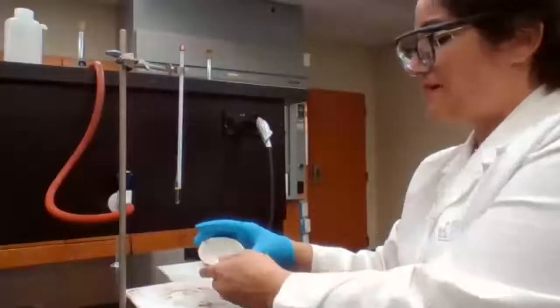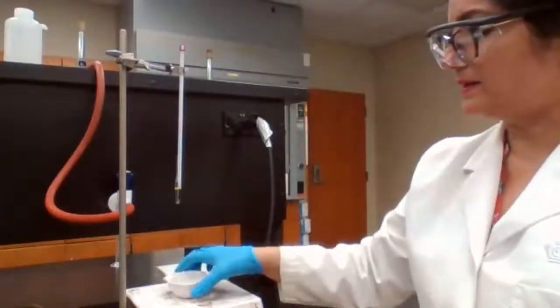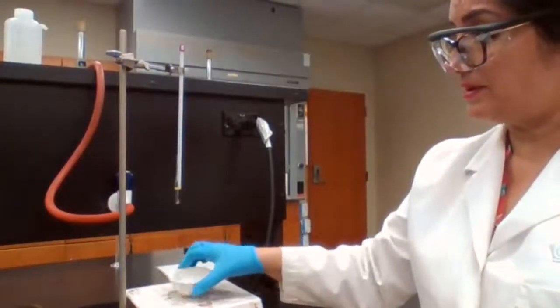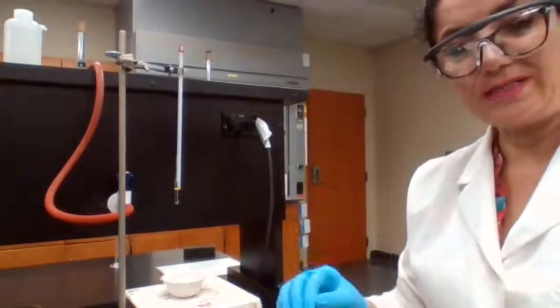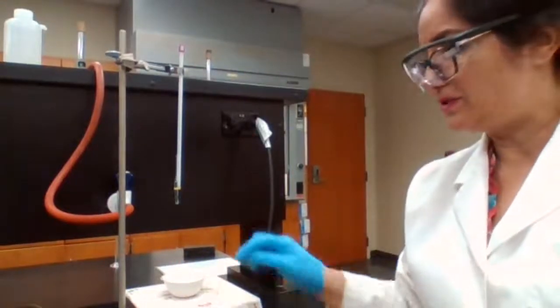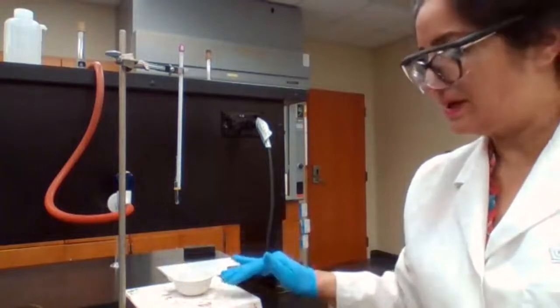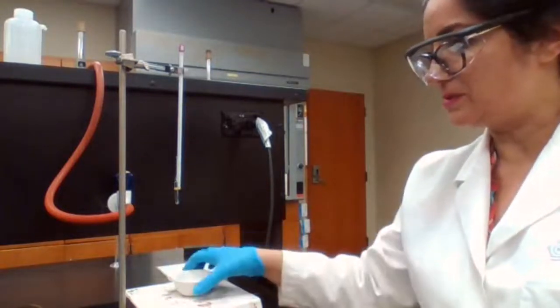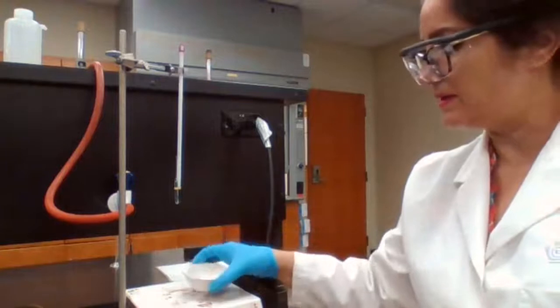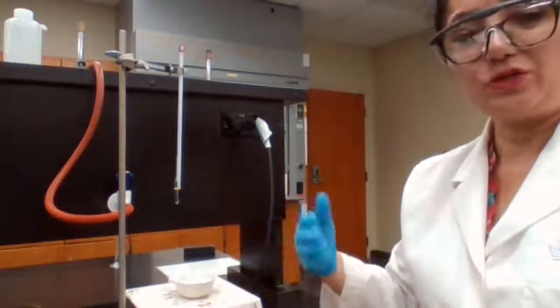The copper sulfate now is being heated on the evaporating dish. The procedure is asking for a test tube, but the test tube is not safe or is not going to stay on the hot plate. That's why I chose the evaporating dish. The idea is not which container you use.